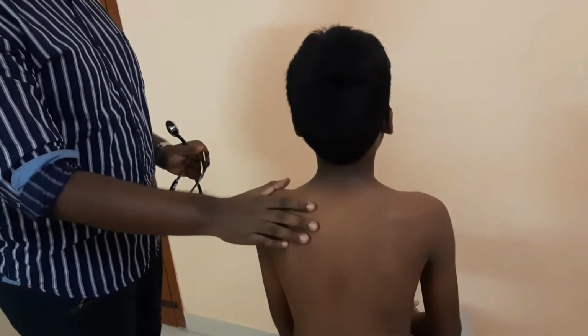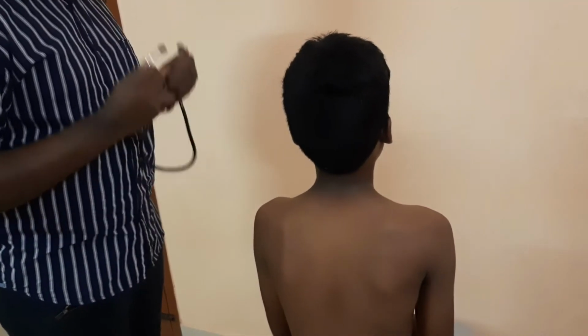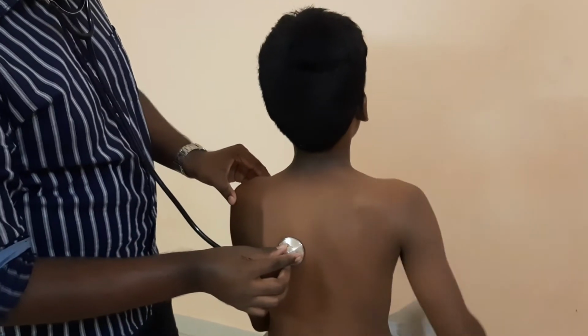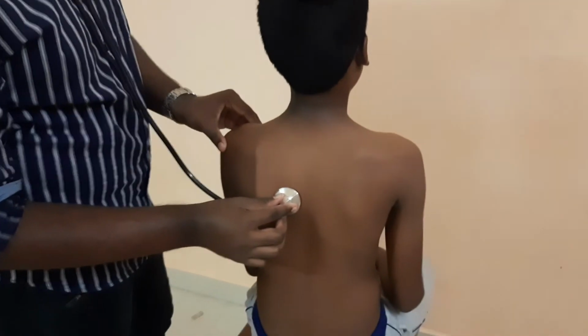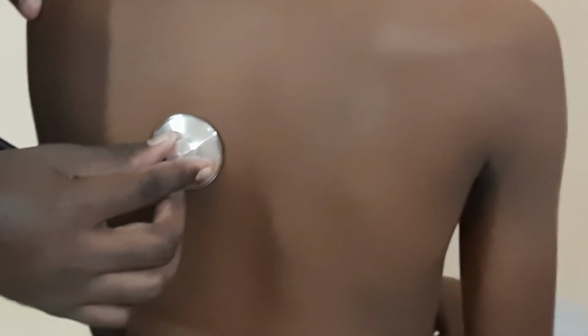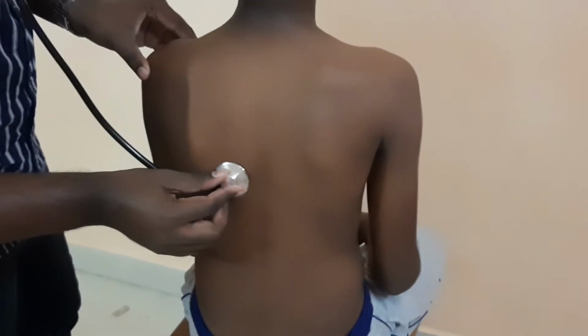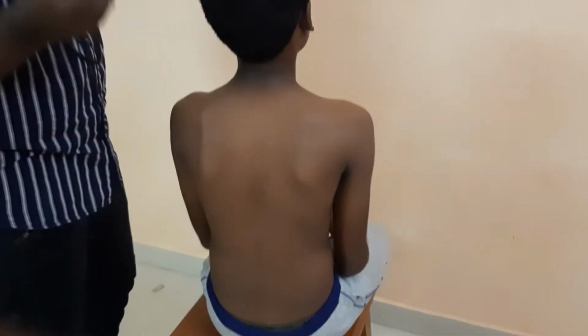Can you whisper 1, 2, 3? Finally, checking for whispered pectoriloquy by asking the patient to whisper 1, 2, 3. Clearer and louder sounds suggest underlying consolidation.